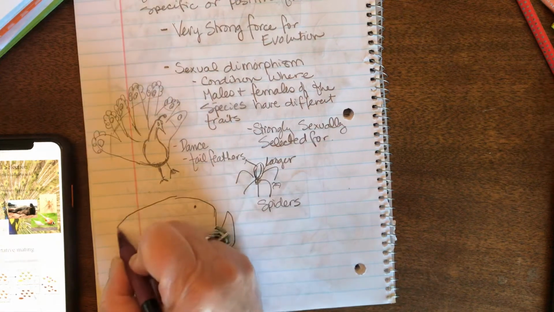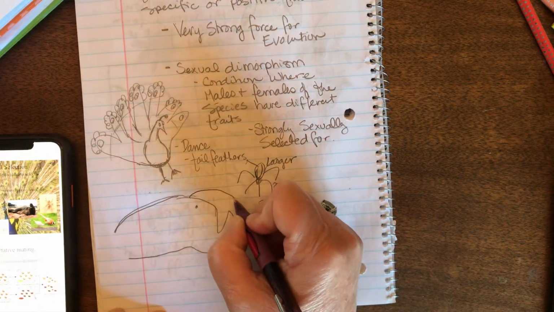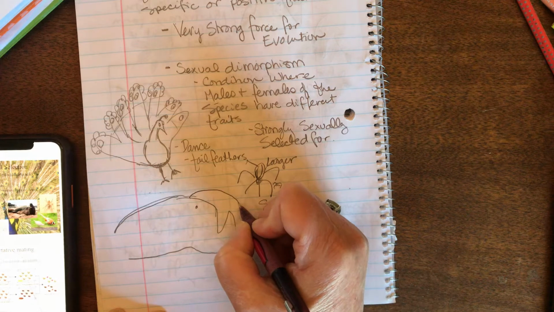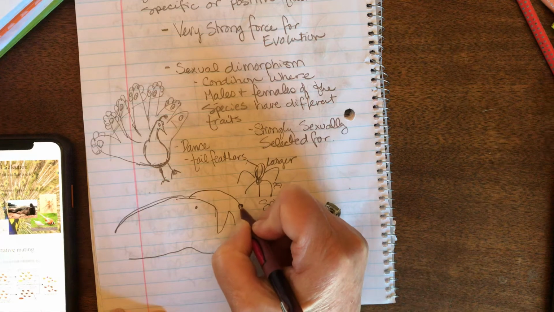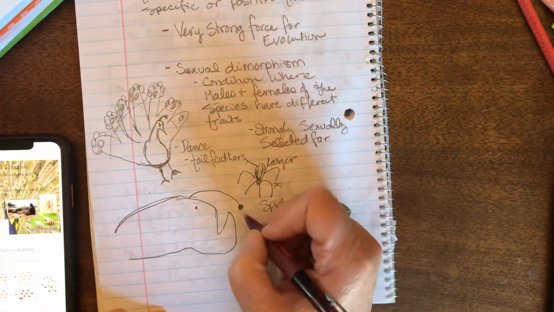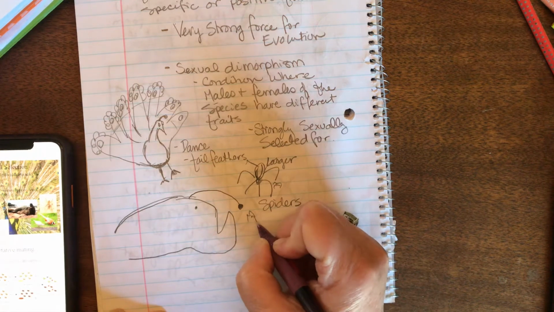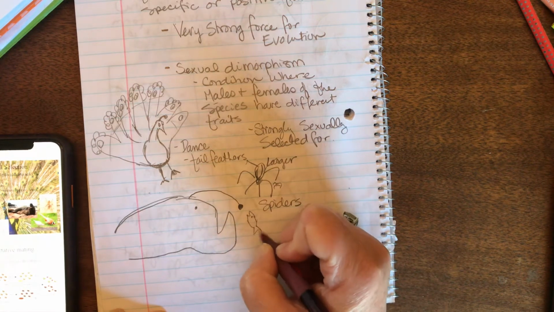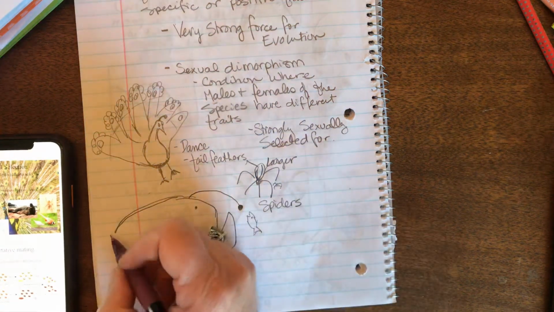And this fish is a really large fish, and it has a little thing sticking off of the top of its head that prey might be attracted to. And as prey approaches this fish, they're going to get swallowed up by the large fish.